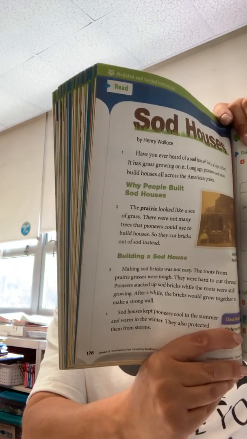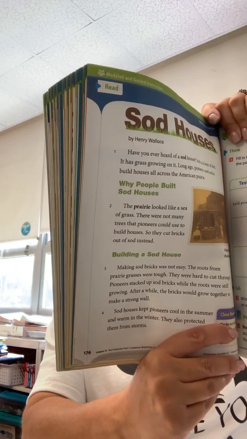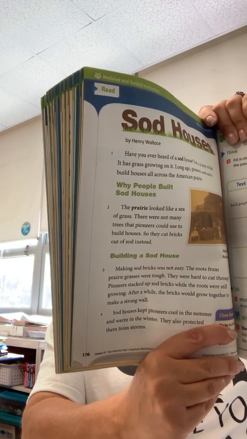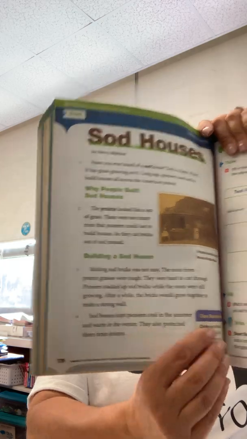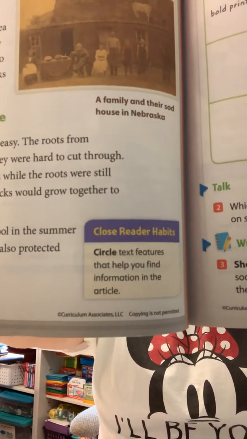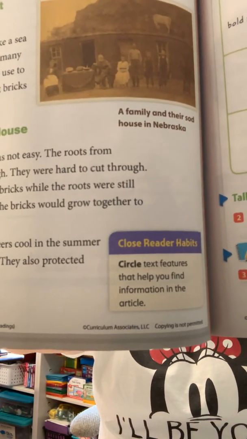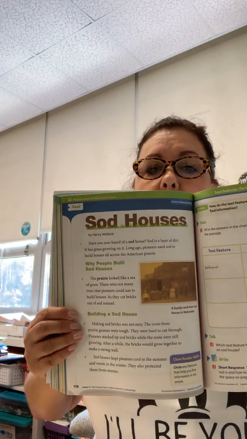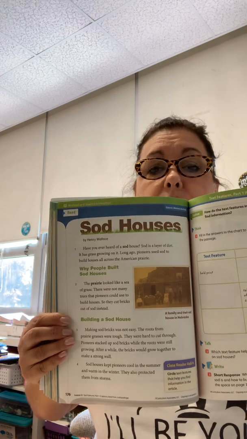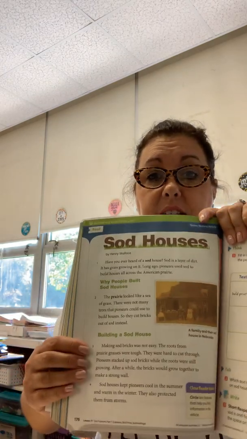Under the picture, the caption reads, "A family and their sod house in Nebraska." At the bottom, you see this box. It's got a purple heading on it, and it says Close Reader Habits. Circle text features that help you find information in the article. If you think there was a text feature that was helpful, I want you to take a minute, pause the video, and circle that text feature.